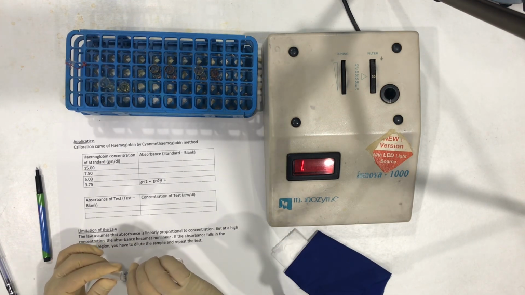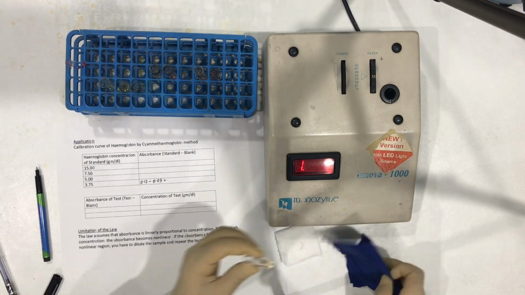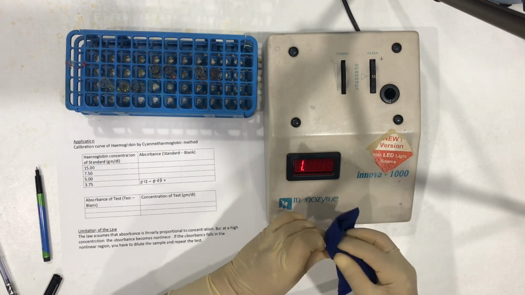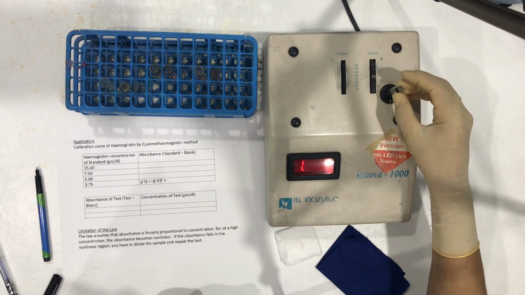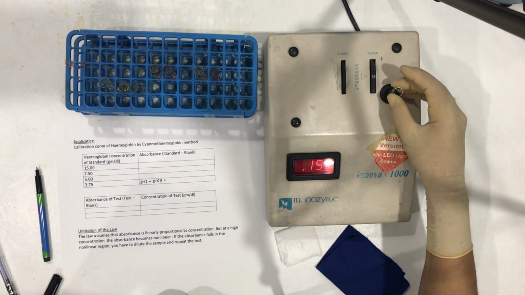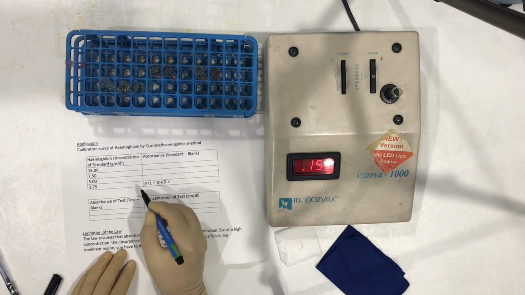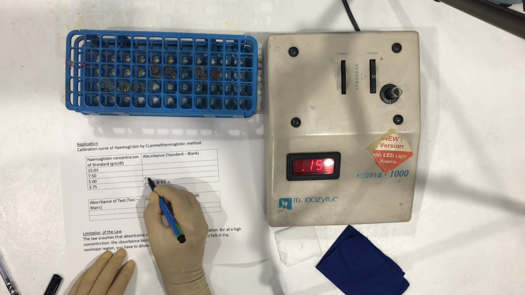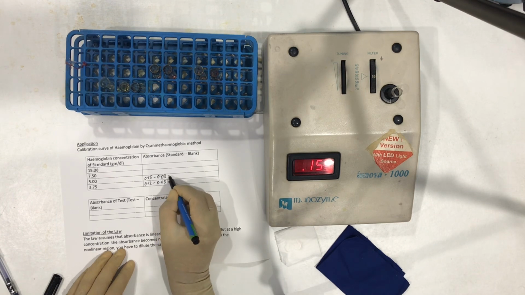Standard 5.0 is giving the absorbance of 0.15. 0.15 minus 0.03.